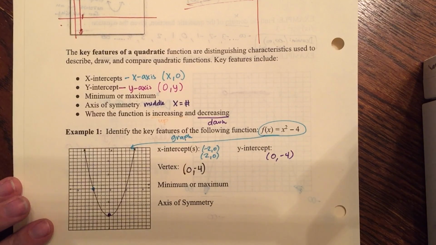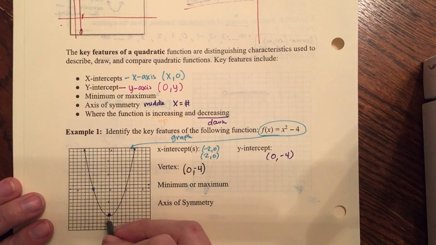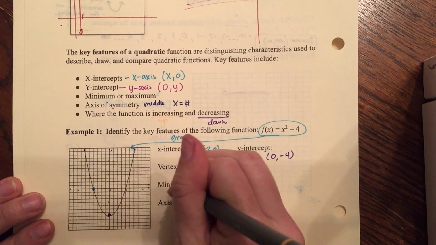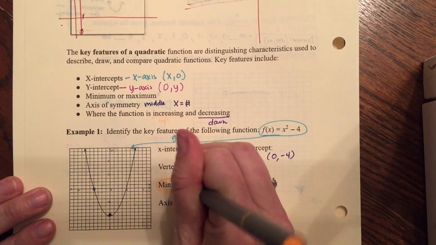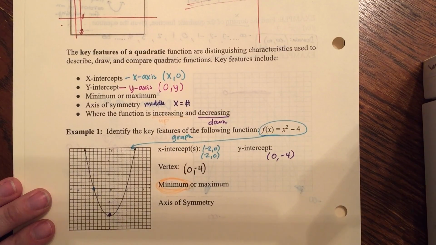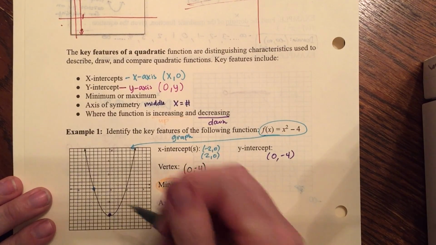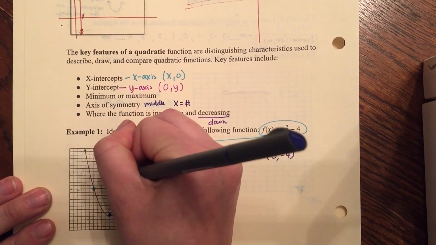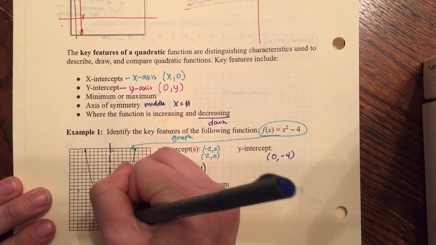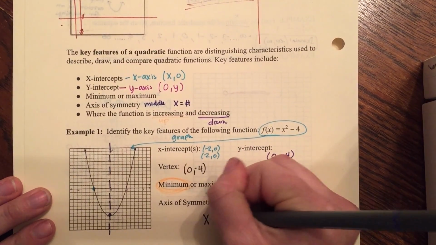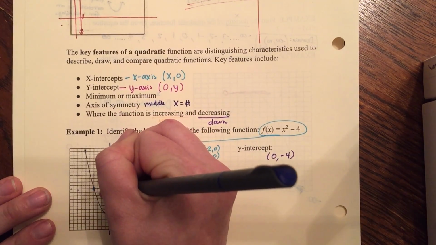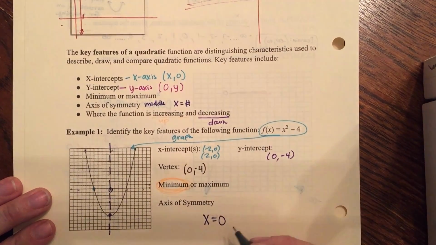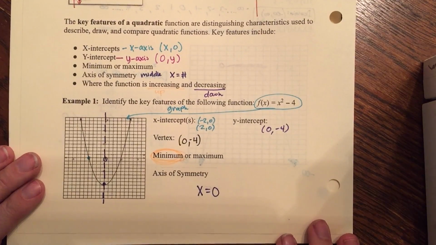Maximum or minimum. This is a minimum. And the axis of symmetry, I'm just going to cut it right down the middle, which means x is equal to the number on the x-axis it hits, which is 0. And that example is done.